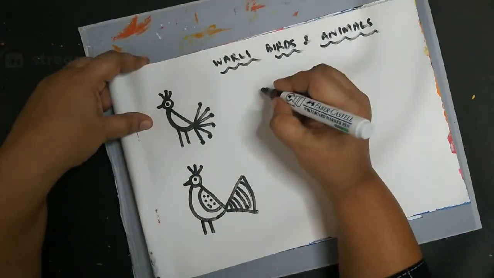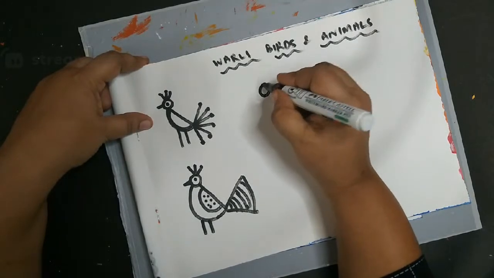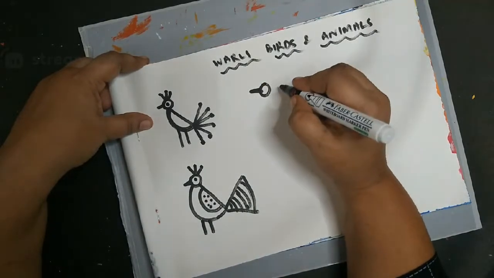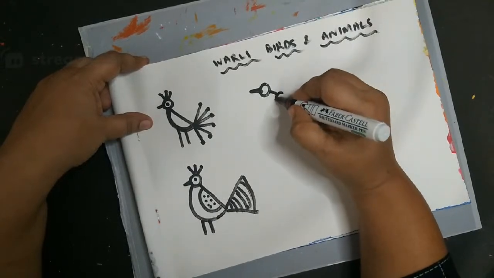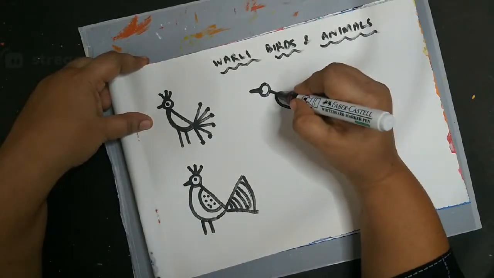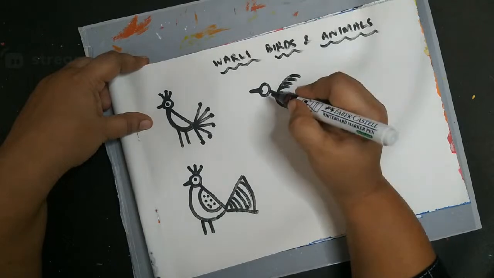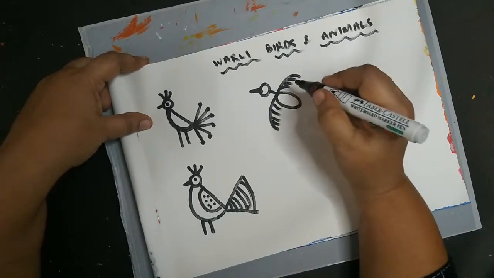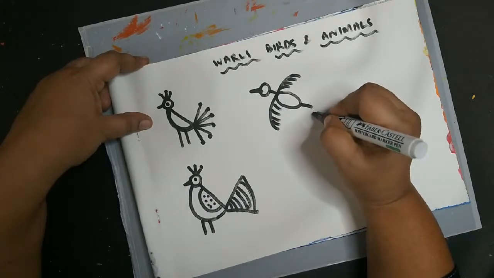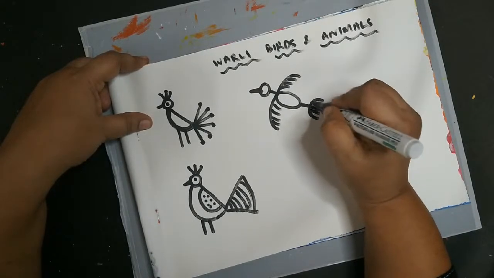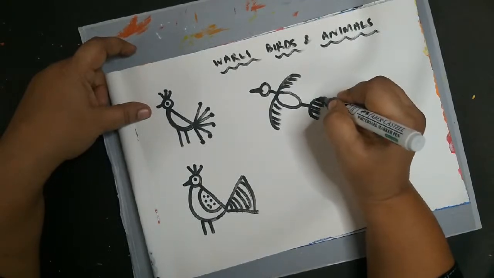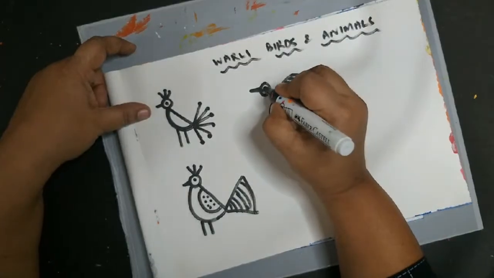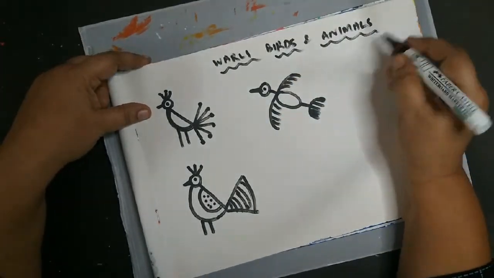Now I'll do another bird. So the bird is flying. It's more like an egret, or you say the crane, kokku nare in Tamil. If you ask in Hindi, I don't know. This is the bird which is a friendly bird for the cows, the white color birds. Small crane or egret you may call it.